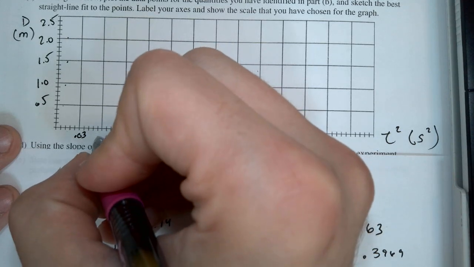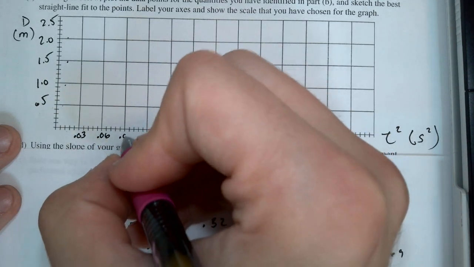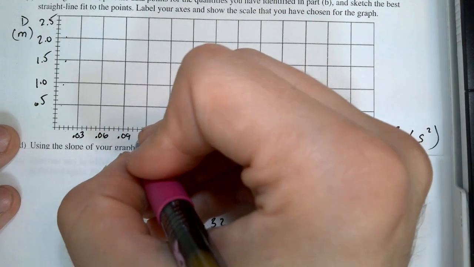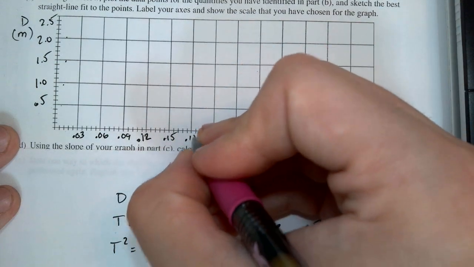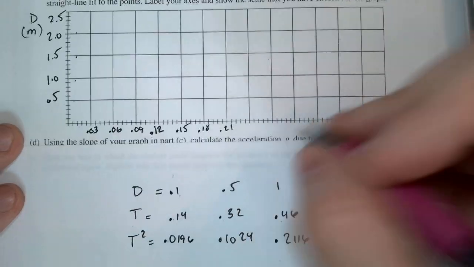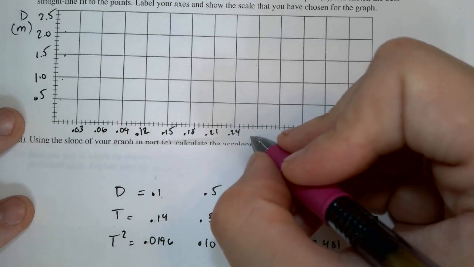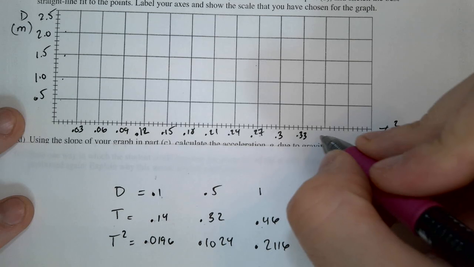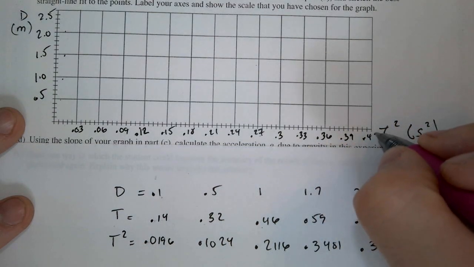0.03, 0.06, 0.09, 0.12, 0.15, 0.18, 0.21, 0.24, 0.27, 0.3, 0.33, 0.36, 0.39, 0.42.